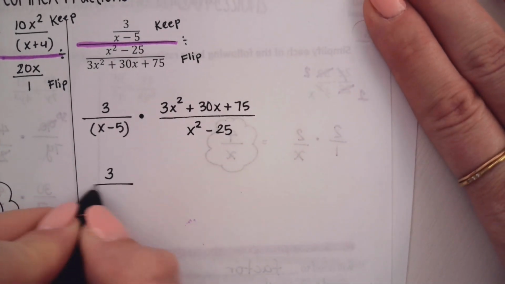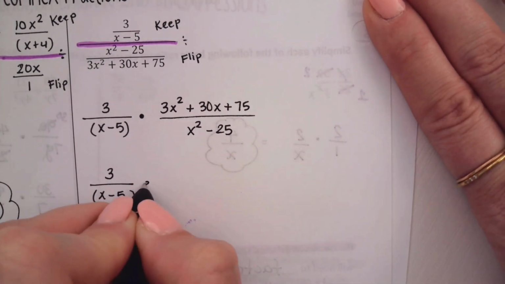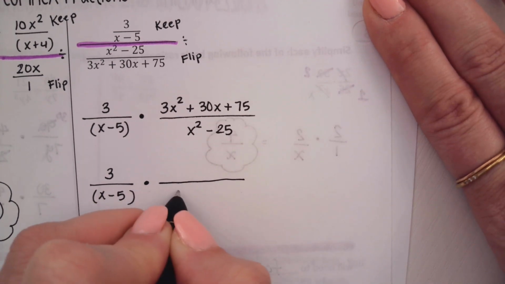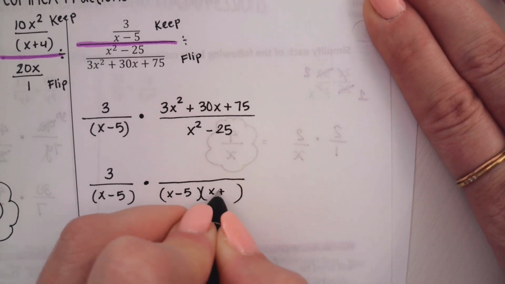Does anything factor on this first fraction? No. Let's see. So the difference of squares is going to turn into x minus 5, x plus 5.